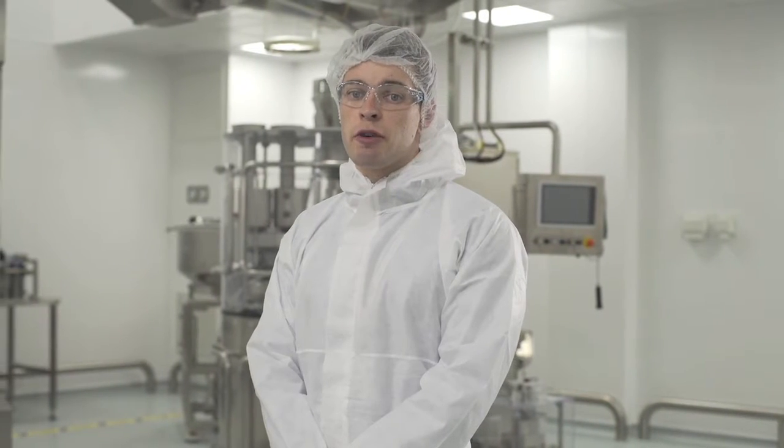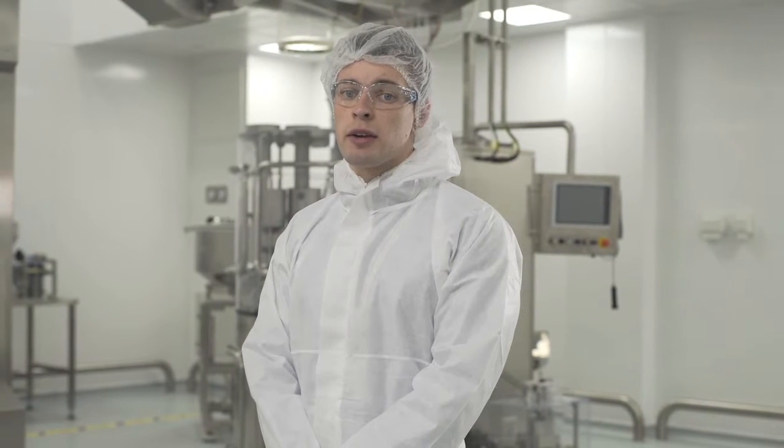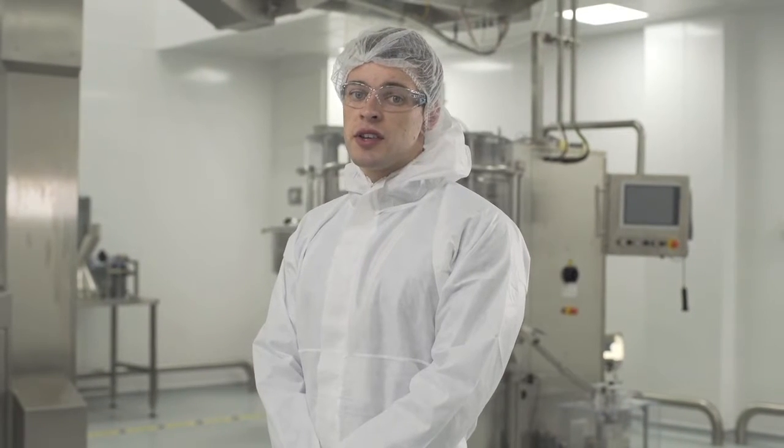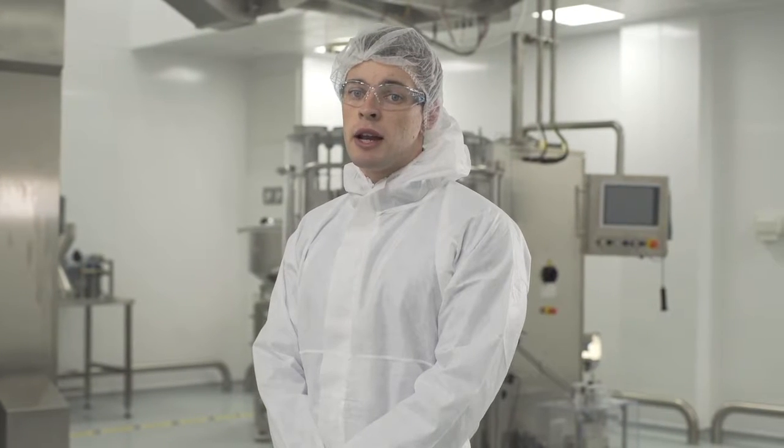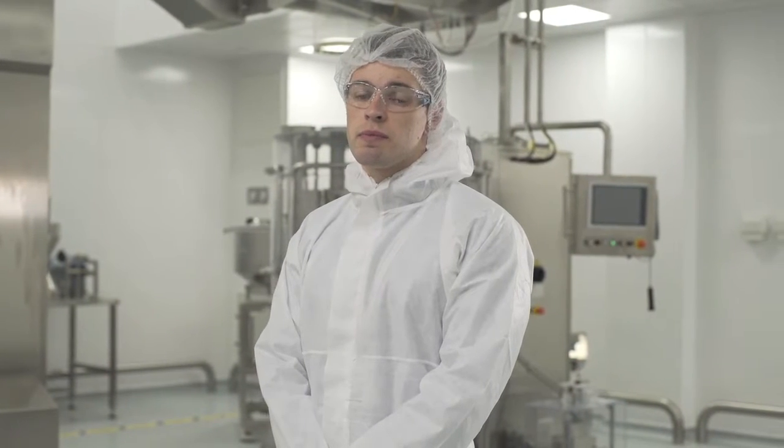This wetting step is carefully controlled through adjustment of spray rate to avoid localized overwetting. Granulate characteristics are also achieved through application of high shear mixing using the main impeller and high-speed choppers.